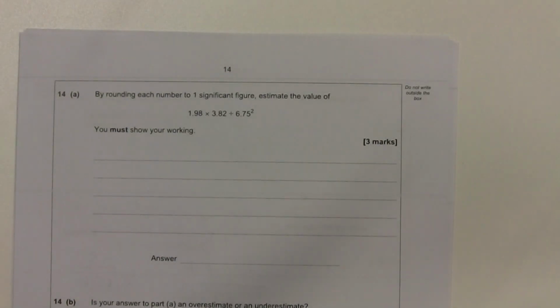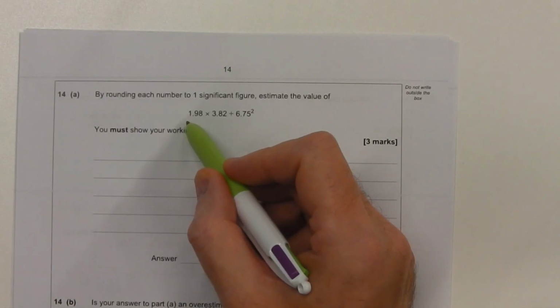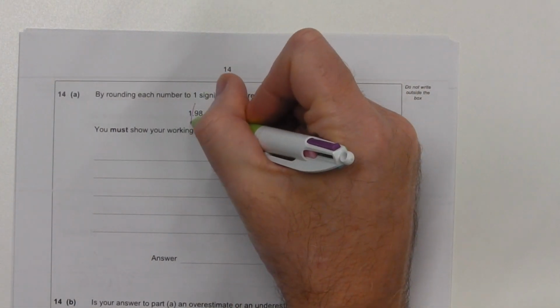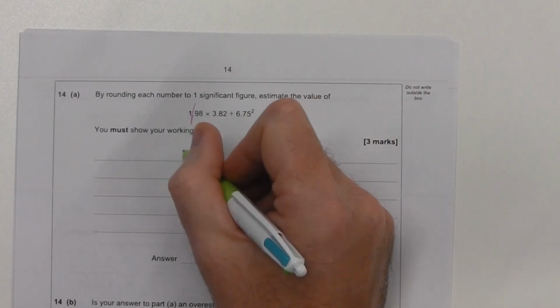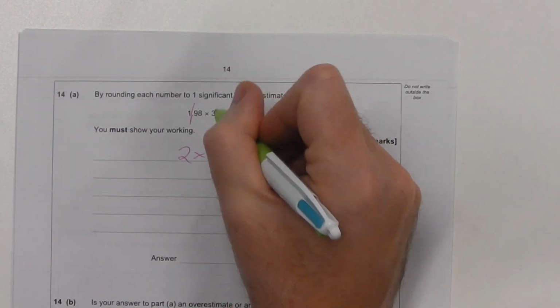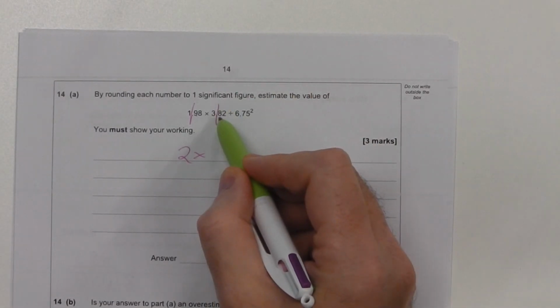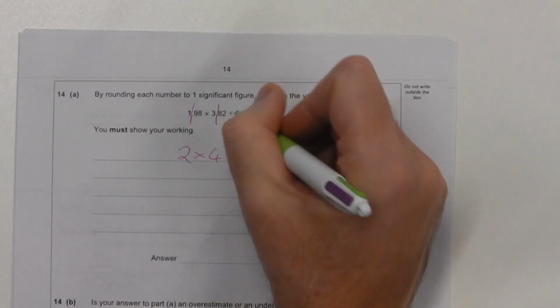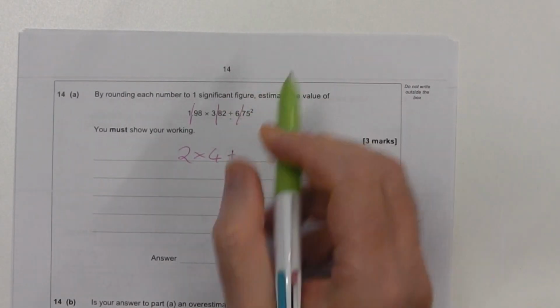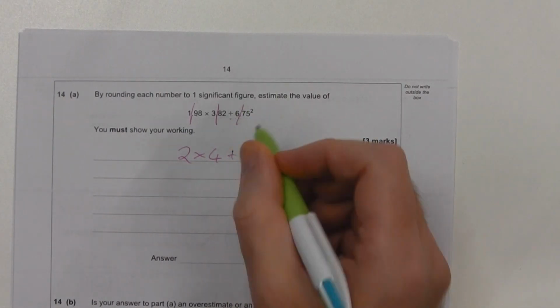Question 14, rounding, and of course they've picked the most awkward type of rounding that we do, rounding to one significant figure. Remember, one significant figure means we're rounding to the first number with value, and it's 1.98. So we put a line after the first digit, the 9 rounds up, so that becomes 2. So our first number is 2. The next one, after the 3, again that rounds up, so we've now got 4. And then for the next one, again the 7 rounds up, so that becomes 7.